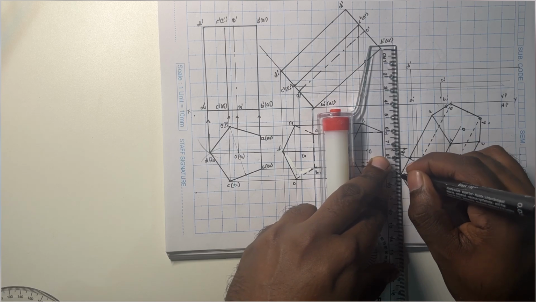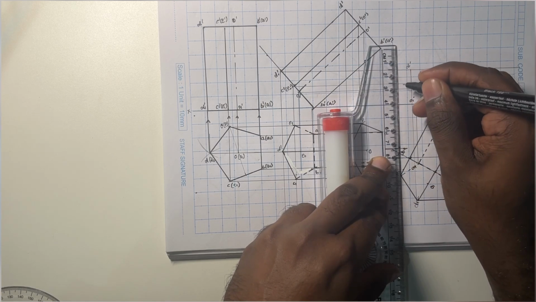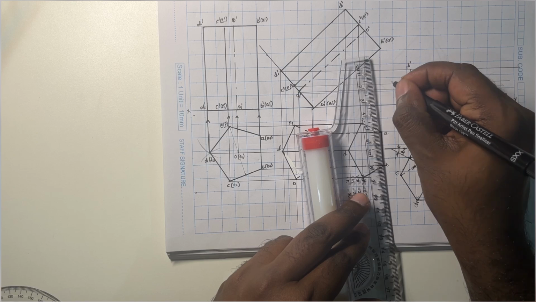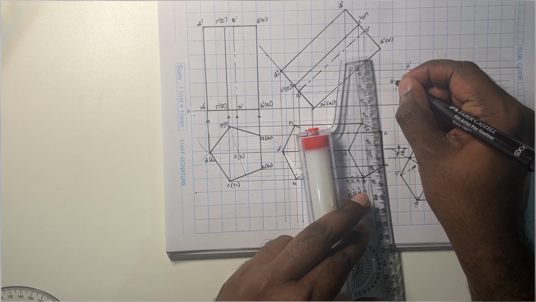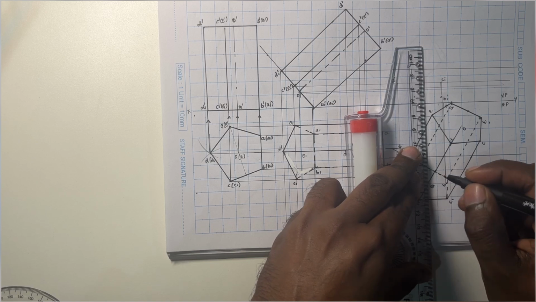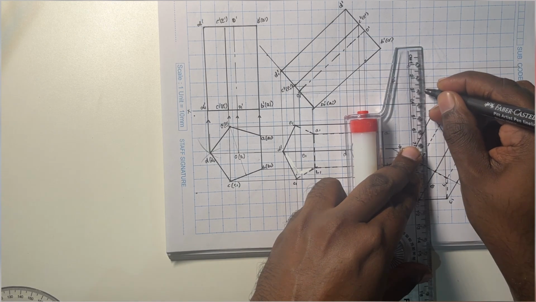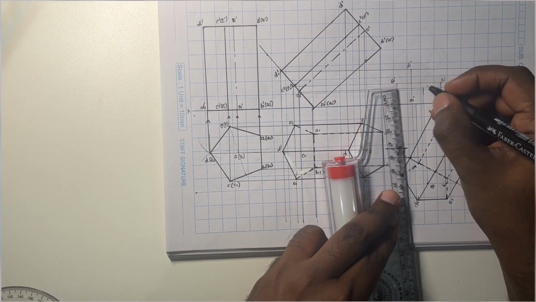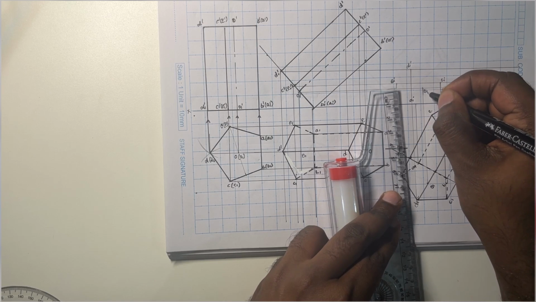Similarly, I've got the projections from E1, which is again on the C1 projection line only, so this is E1 dash. And from point O, I've got the axis line here, and this is O1 dash.